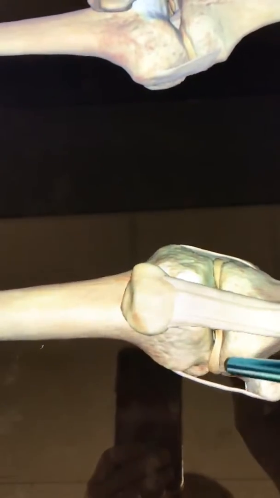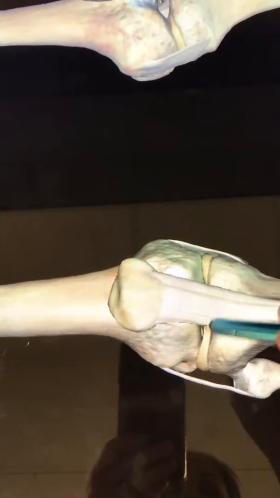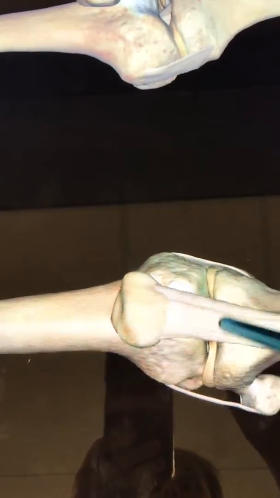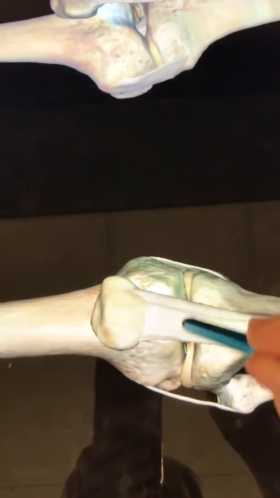So now let's go on down and let's look at the knee. Okay, so now you have an anterior view of the knee. You can see the patella with a patellar ligament that connects the patella down to the tibial tuberosity. Okay. You can see this articulation across here. That's your main knee joint. That's the tibiofemoral joint.